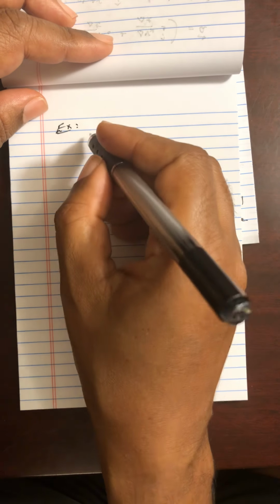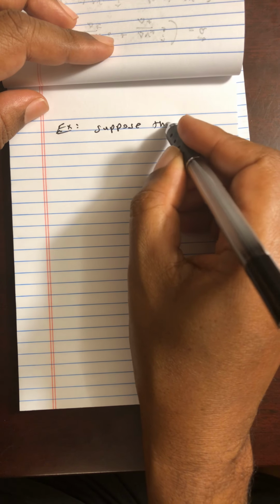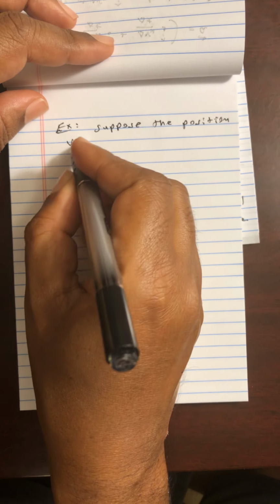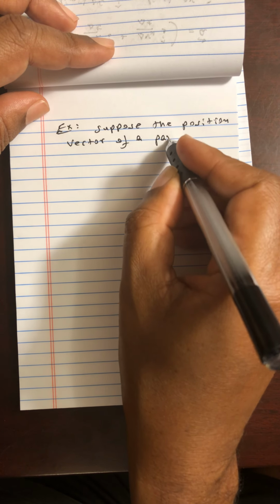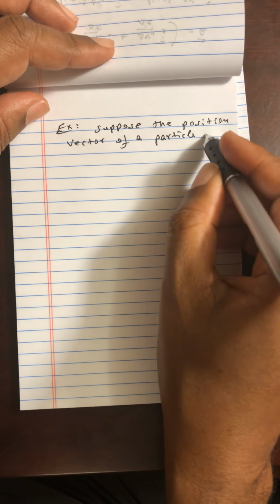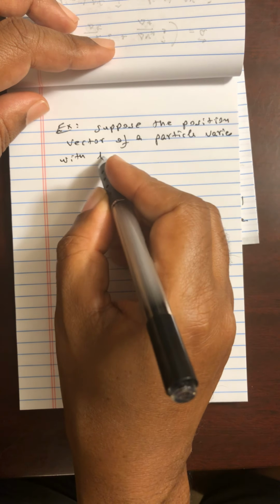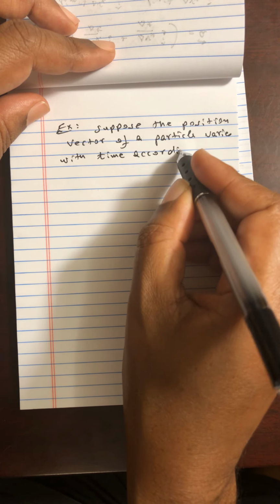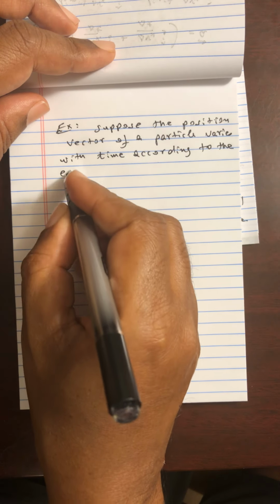Okay, let's say, suppose the position vector of a particle varies with time according to the equation.